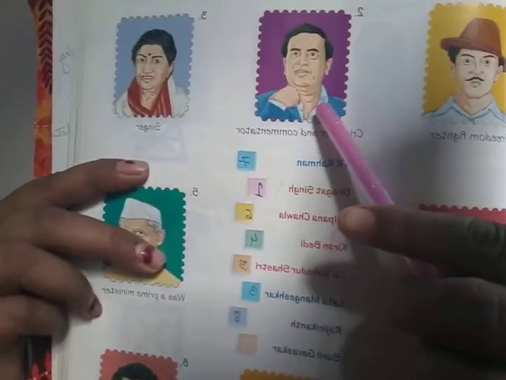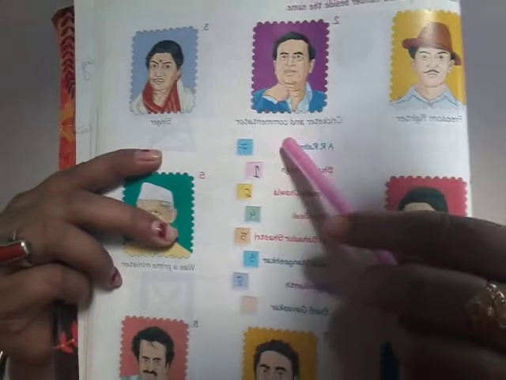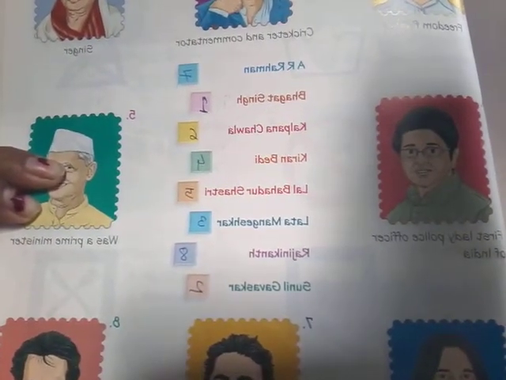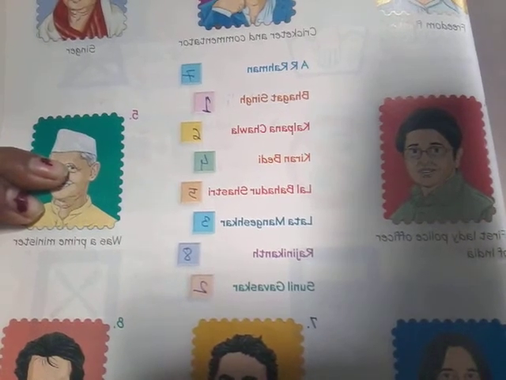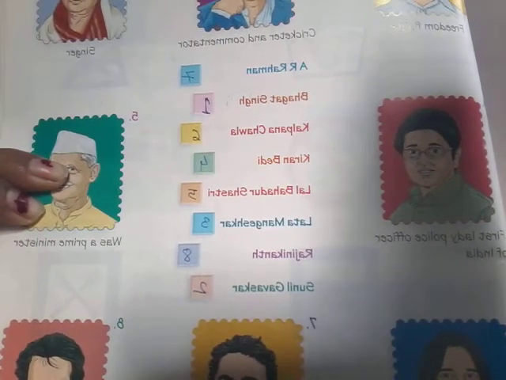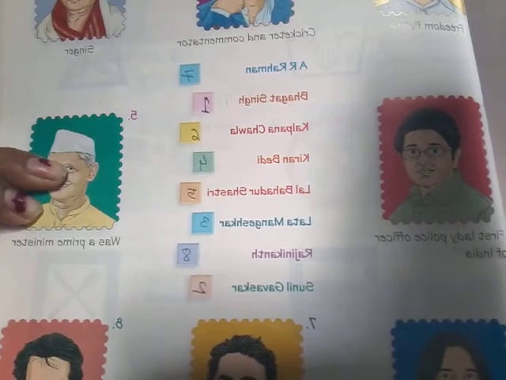Then the last one is Sunil Gavaskar. Who is Sunil Gavaskar? He was a cricketer and a commentator. He was a very famous cricketer. You all love to see cricket, isn't it? So for the last one you will write number 2. So here we have learned, see, this way you can check and write. Done. You can take a screenshot also.